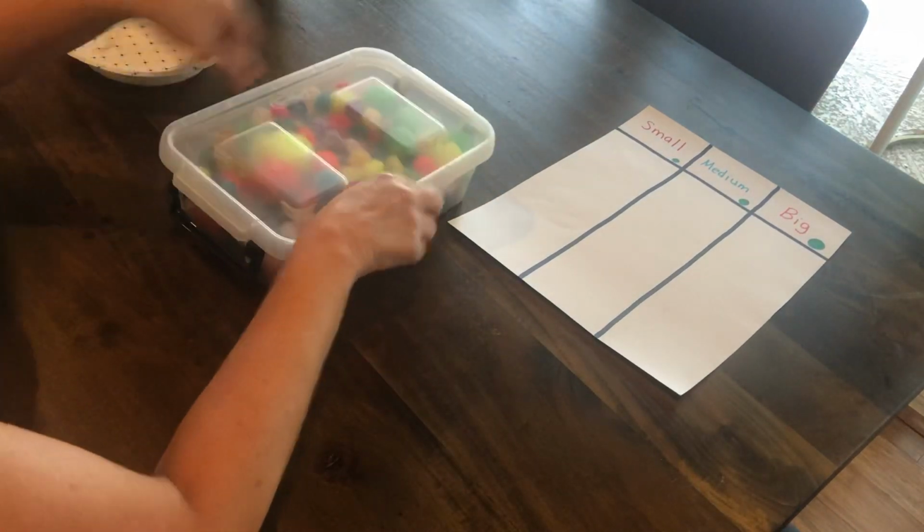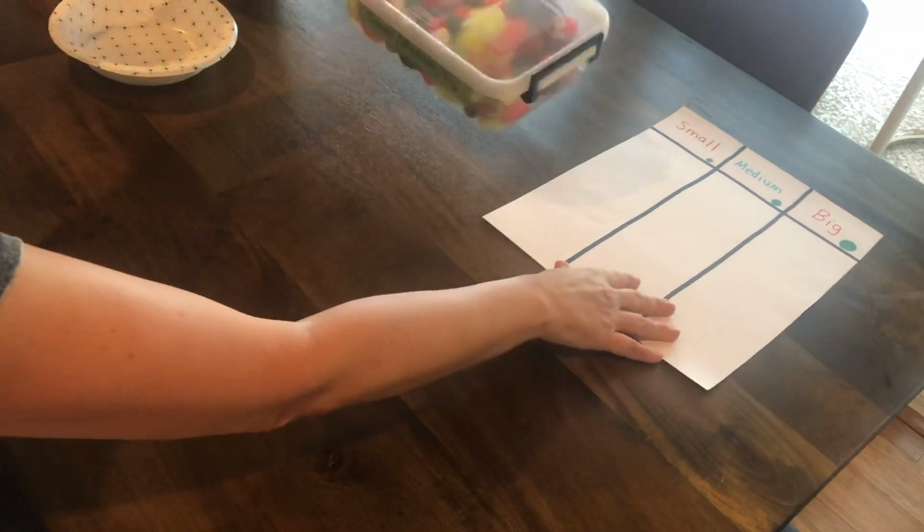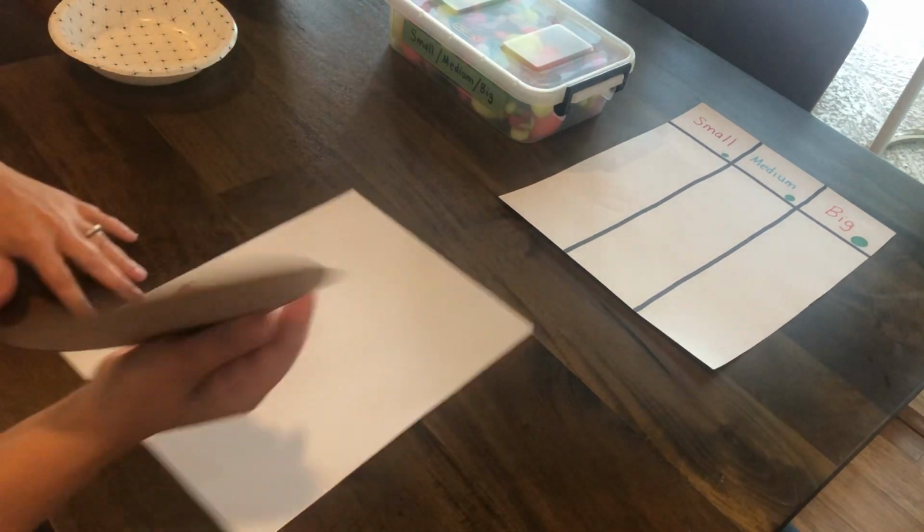All right, so when you play at your house, if you put away your toys, it's much easier to find them later.